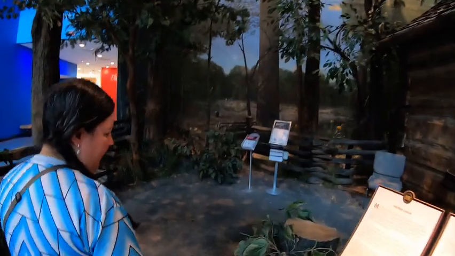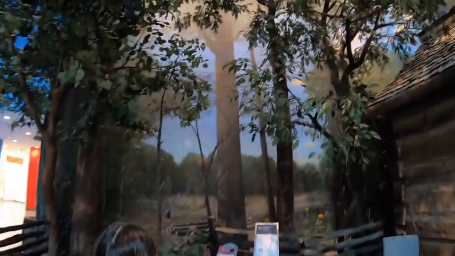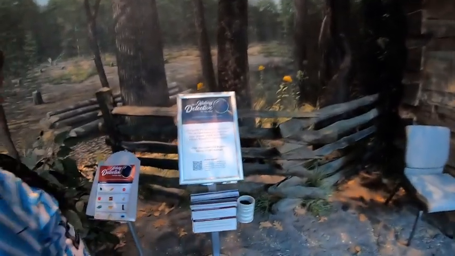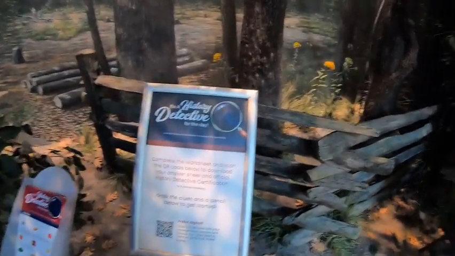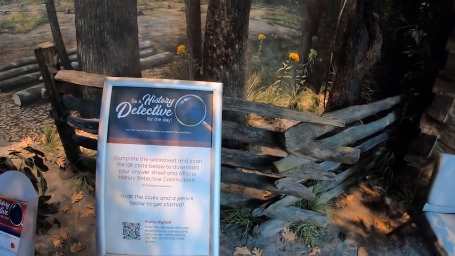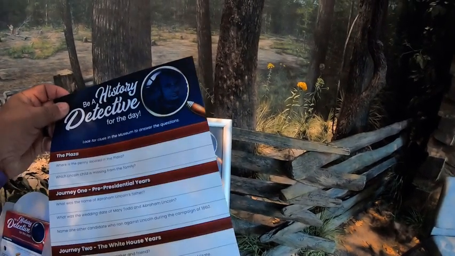All right, so we're going inside the replica of Lincoln's cabin. Complete the worksheet and scan the QR code. Well, maybe to take something home, right?